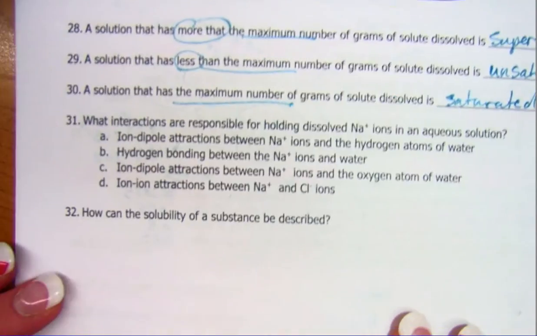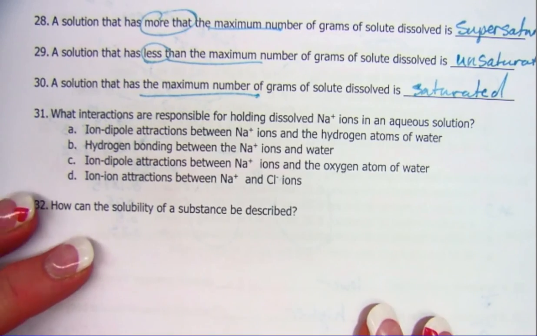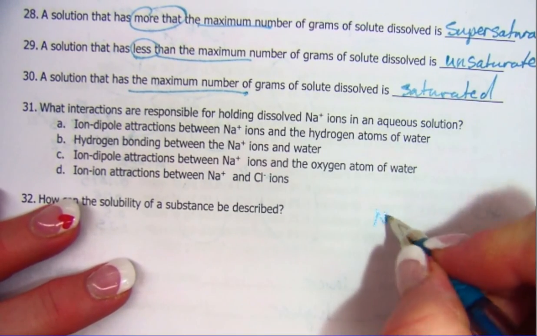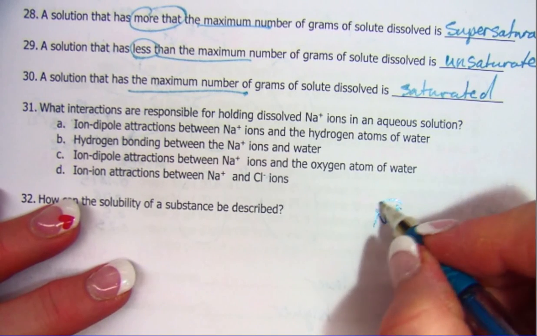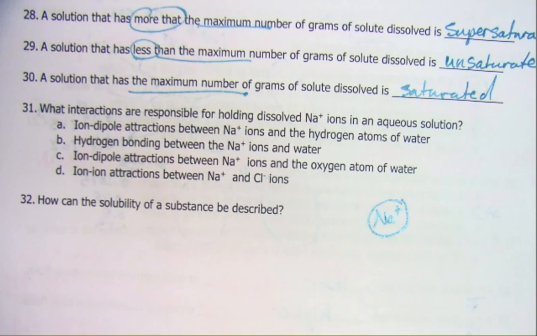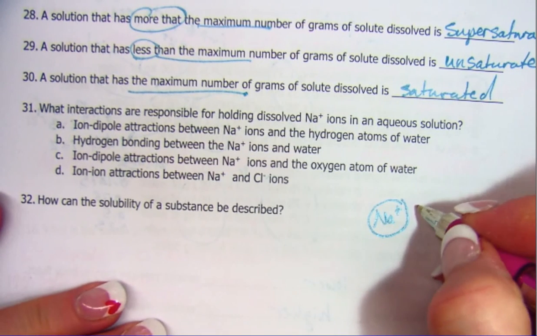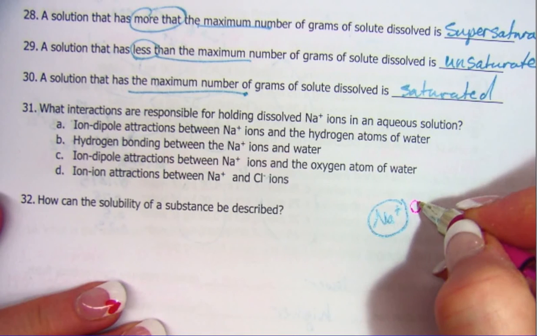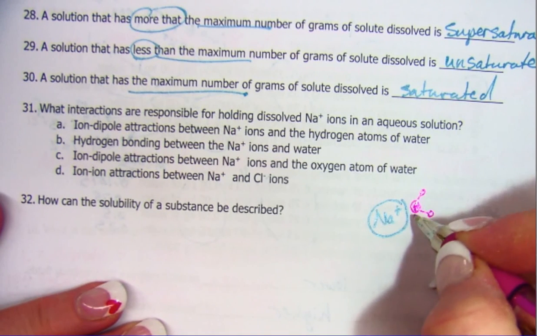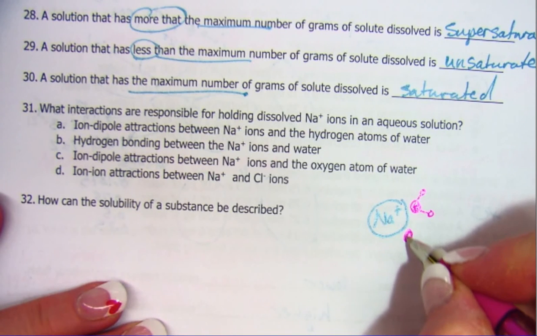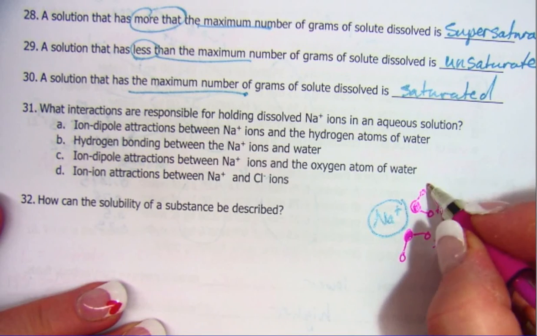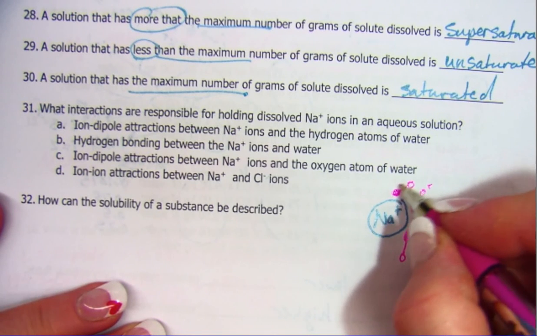Okay, next. What is the interaction that holds for this? So you've got to think about it. So Na plus, I want to keep it in solution. So we talked about this a little bit. So Na plus is here, and then I have these water molecules. The negative part of the oxygen is attracted to the sodium. And because that negative part is attracted to sodium, we still get positives out here because of these hydrogens.